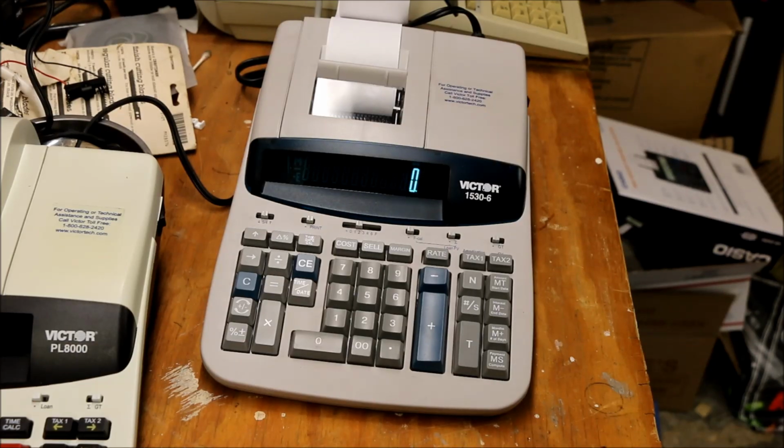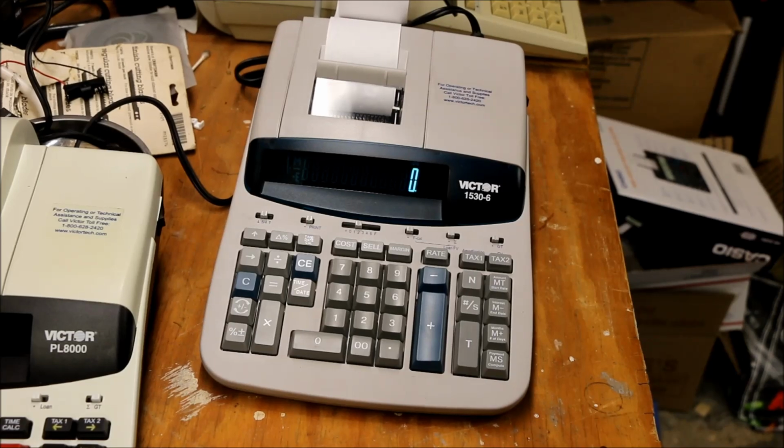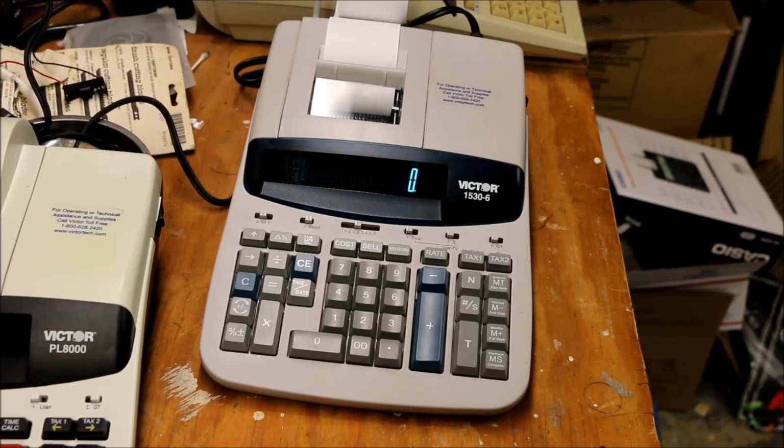Some calculators will let you do financial calculations, like a loan or computing a future value, that sort of thing. We'll start by demonstrating on the Victor 1530.